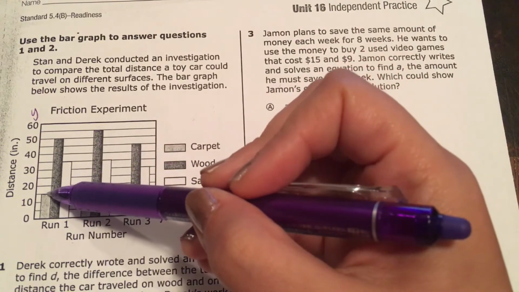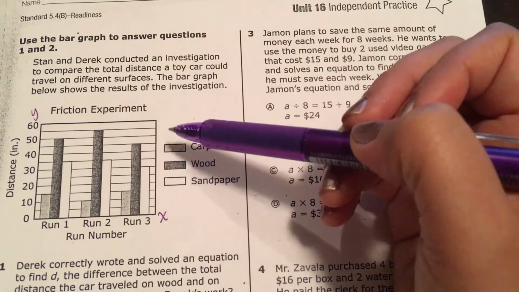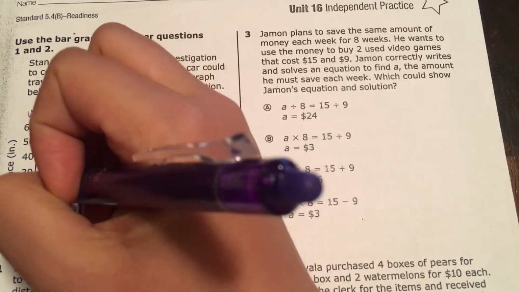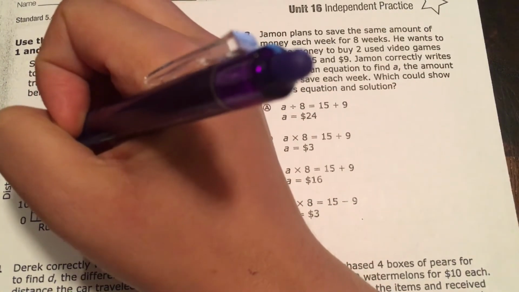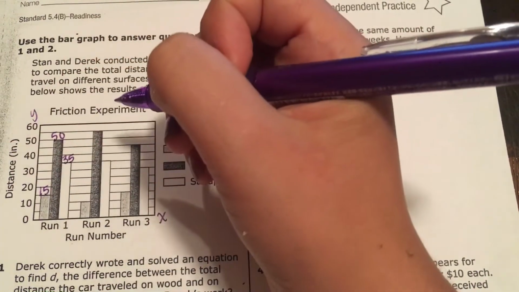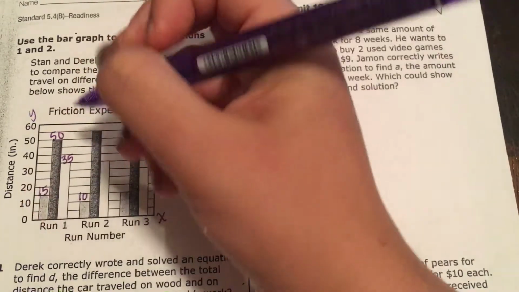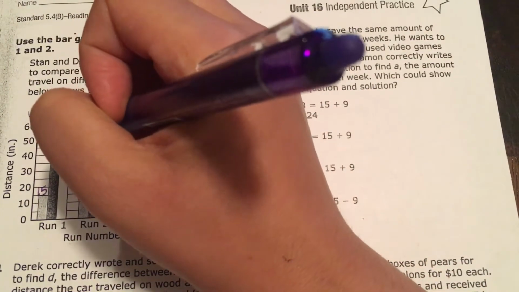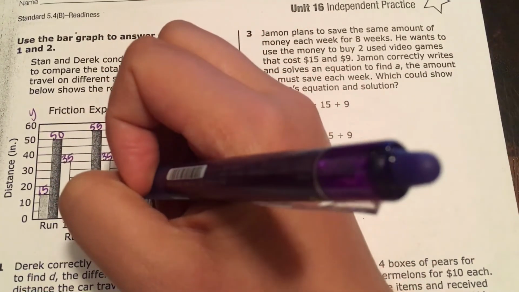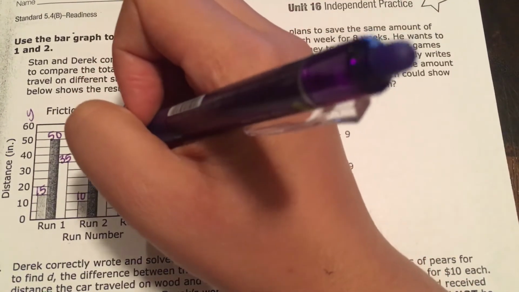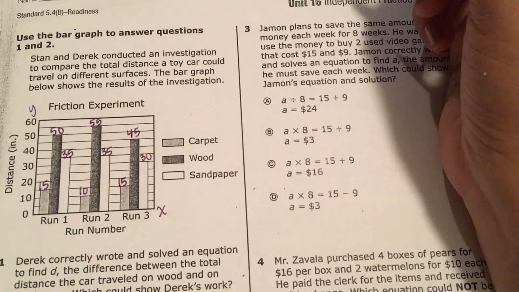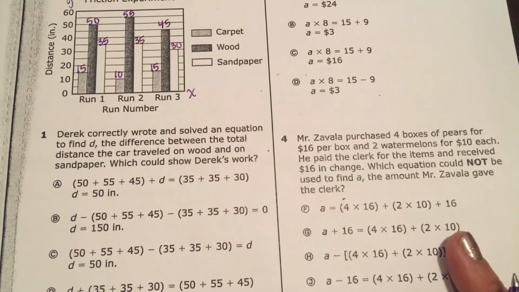So what I'm going to do is I'm going to label each of my bars so that I'm able to answer the questions correctly. So for the first one, we have 15, then we have 50, then we have 35, then we have 10, 55, 35, 15, 45, and 30. Okay, so now that we labeled it, we can go ahead and read our question.